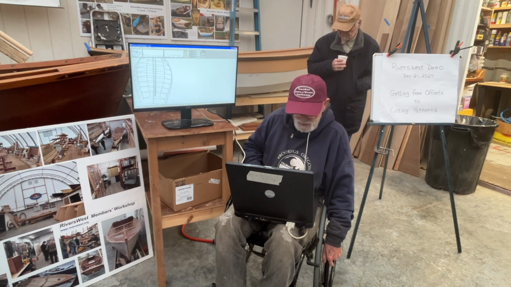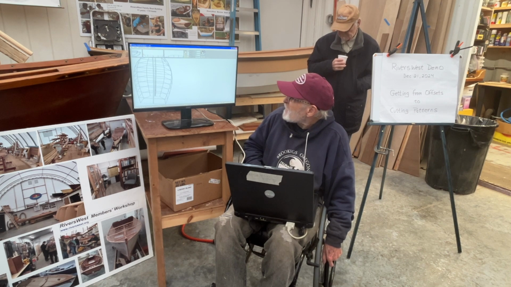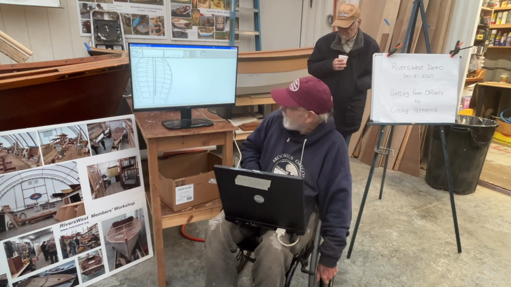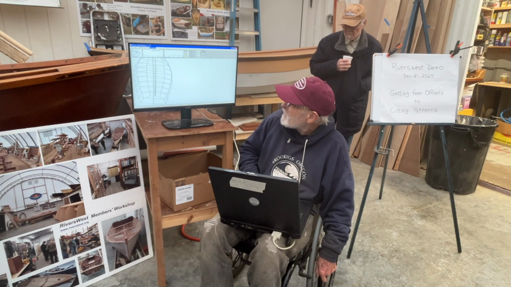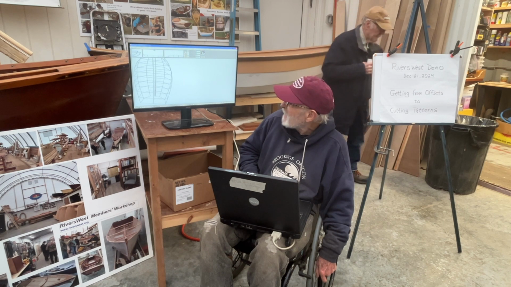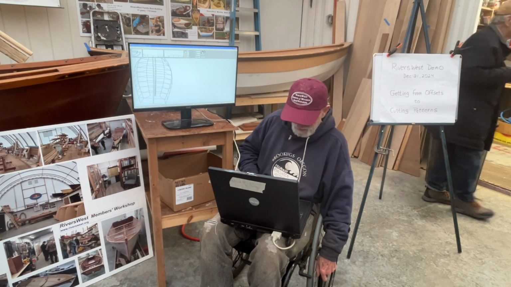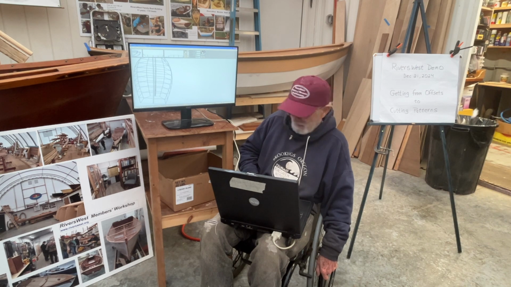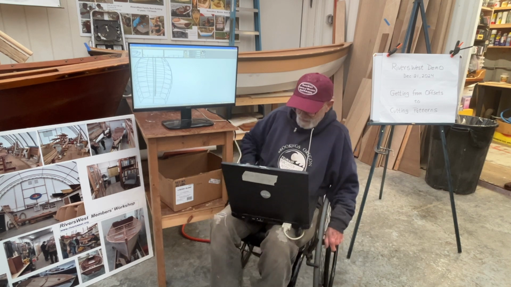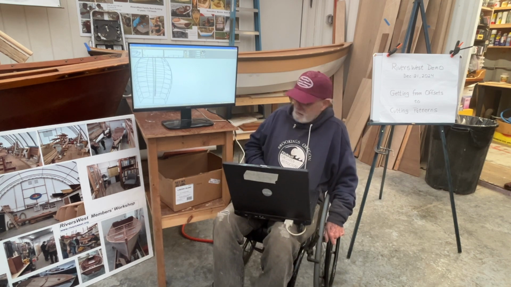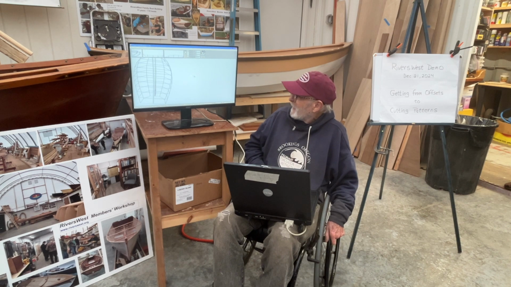Okay, it disappeared on me. Where's my cursor? I lost my mouse. Okay, you go up to patterns, nesting, and you go, hang on, I've lost my mouse again. It's hard working on 2 screens. There we go.